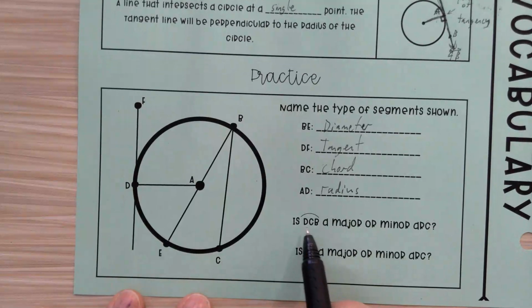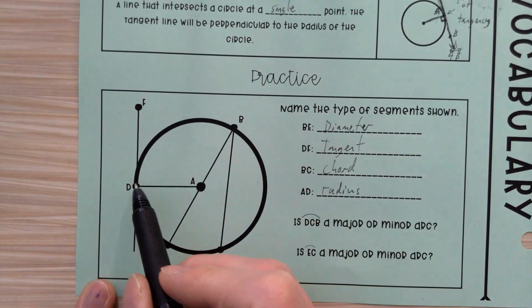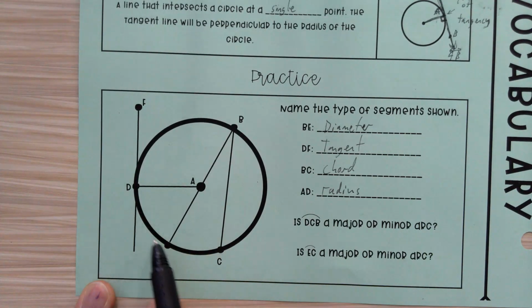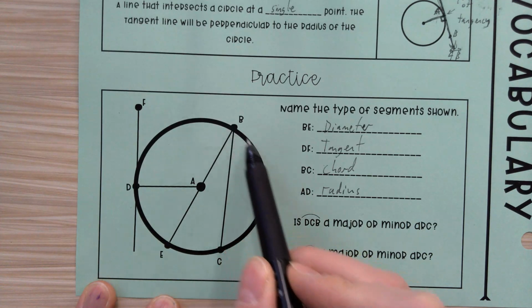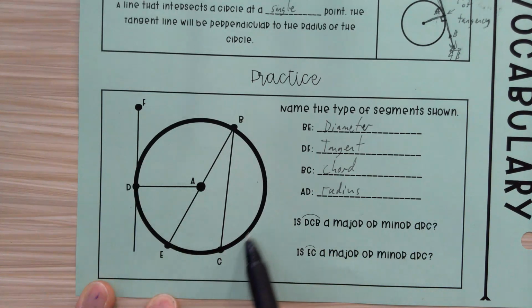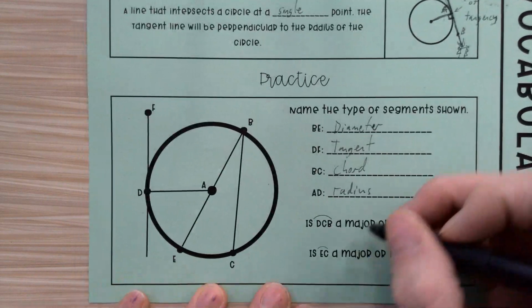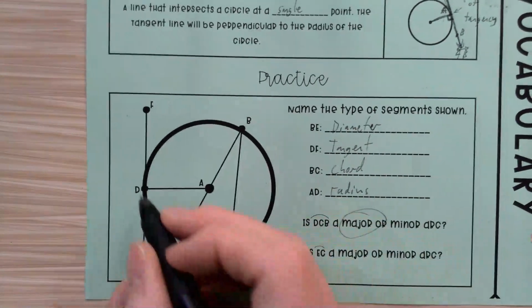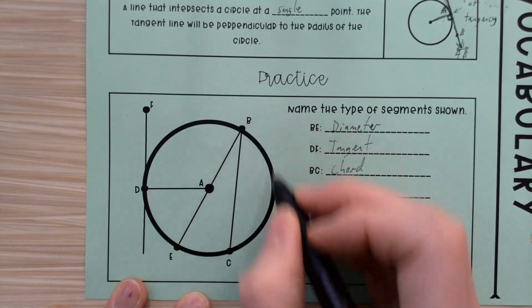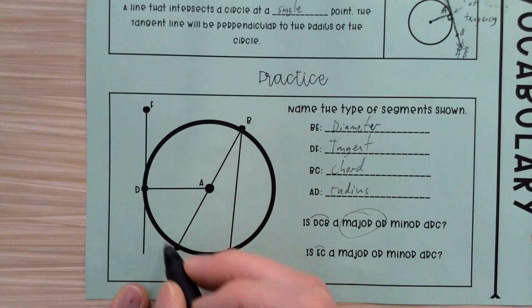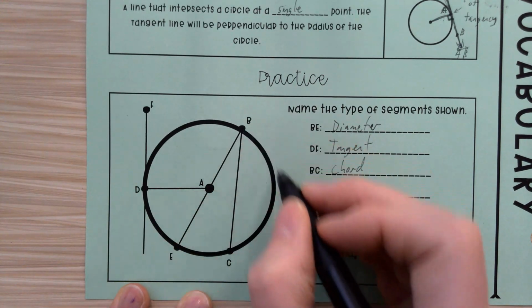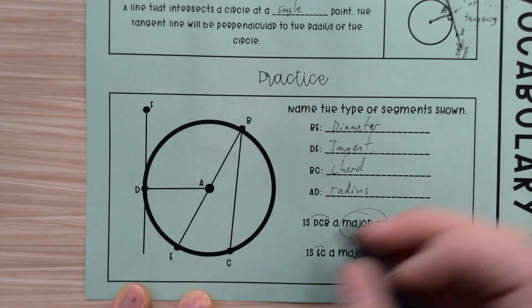Now, arc DCB, starting at D, going through C and ending at B, is going to be a major arc. It's a major arc because it takes up more than half of the circle. D, C, B. It goes more than halfway around.